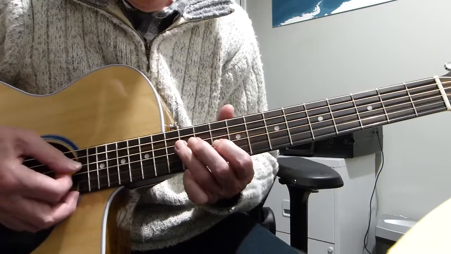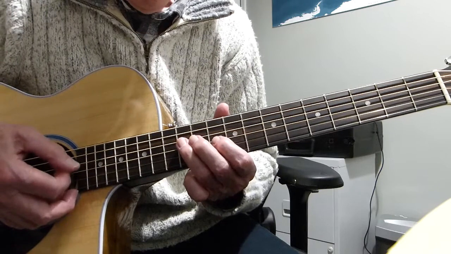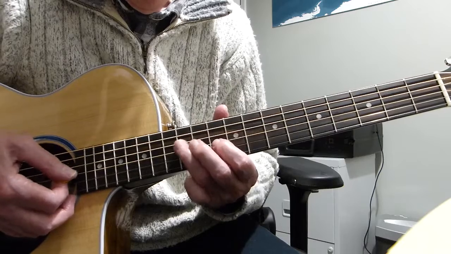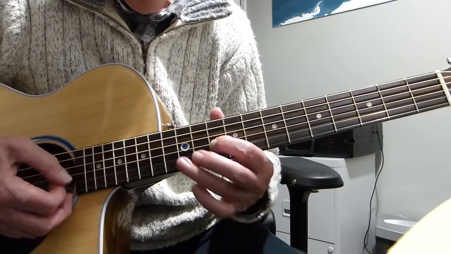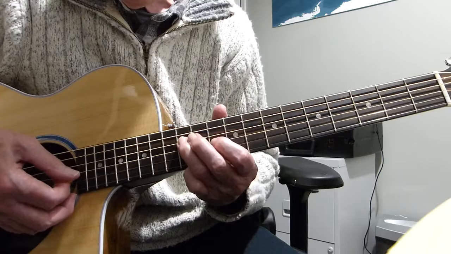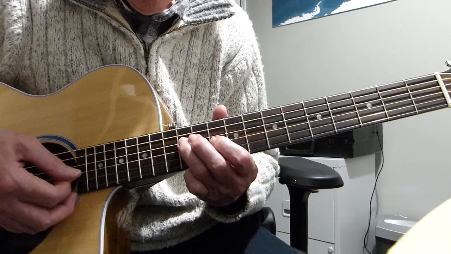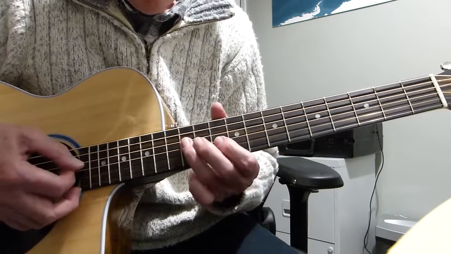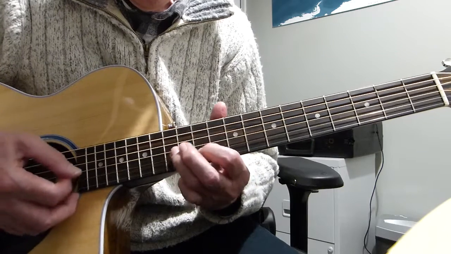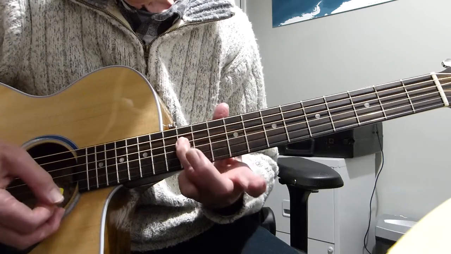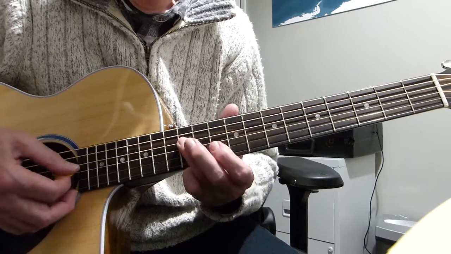Then you do the 12th fret on the 4th again, and it's backwards and forwards between the 12th on the 4th and the 10th on the 3rd. So 4th string, 3rd string, 4th string, 3rd string, 4th string. You got that?